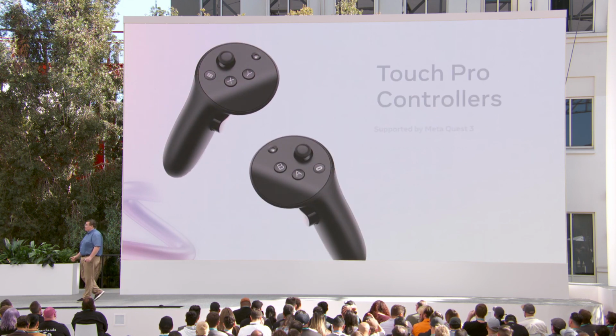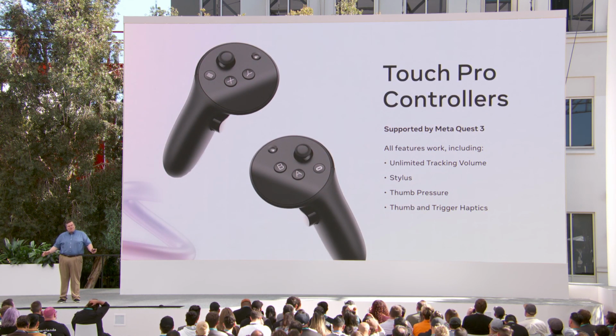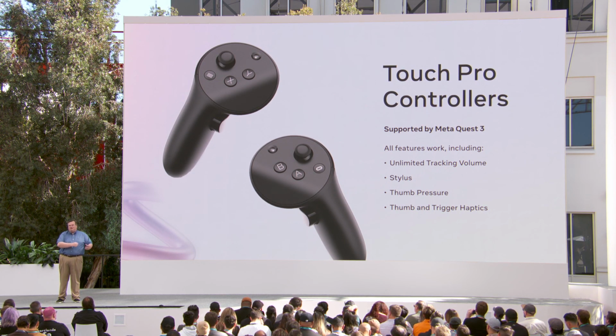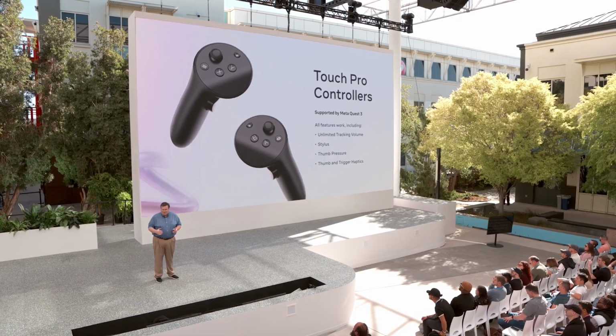What if you have Touch Pro controllers? The Touch Pro controllers, announced at last year's Connect conference, also work with Quest 3. You'll need to set up your Quest 3 headset using the included controllers, but once you've done that, you can unpair the Touch Plus controllers and pair Touch Pro controllers. So, for any applications that perform better with the unlimited tracking volume, or applications that want to make use of any of Touch Pro's other unique features, like the stylus, thumb pressure, or the thumb or trigger haptics, there's a solution available on Quest 3 in the form of Touch Pro.